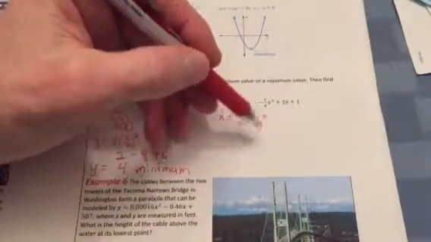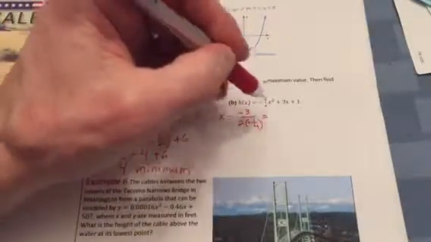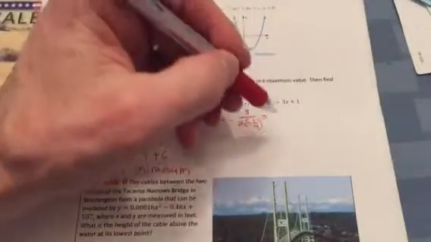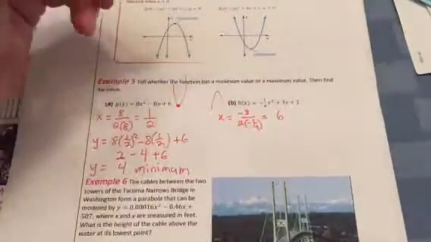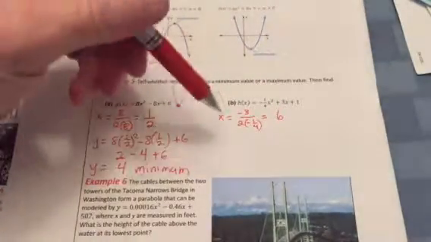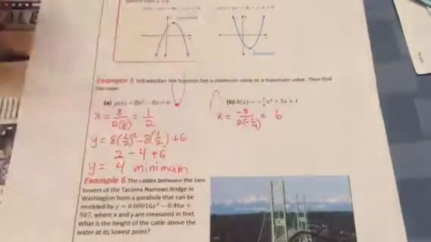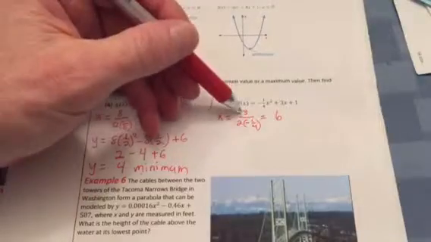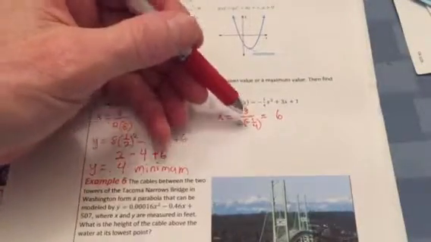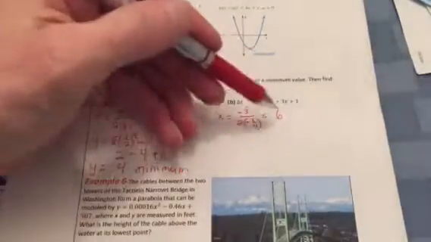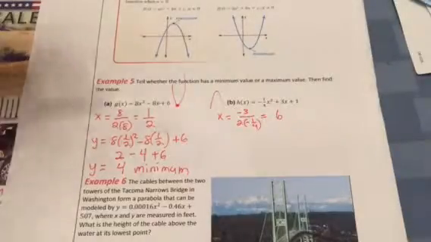And 3 divided by a half, that's like saying 3 times 2. And again, if you're not comfortable doing that this way, then use a calculator to figure that out. But this is also negative divided by negative, so that's positive 6. So basically we're doing 3 divided by a half, or 3 times 2, and it's 6.